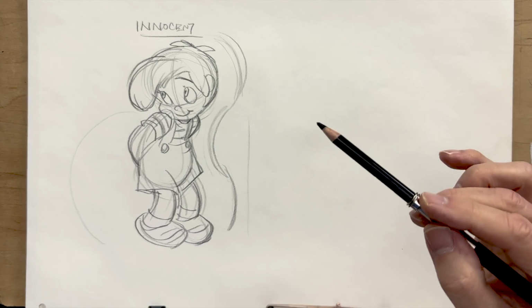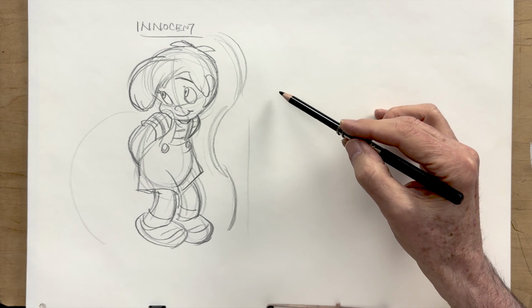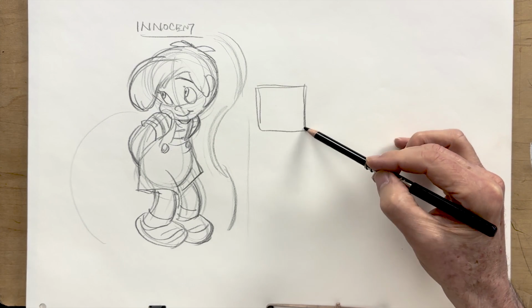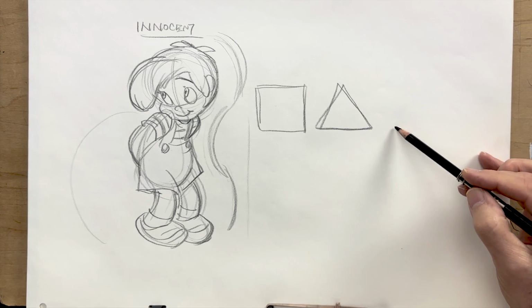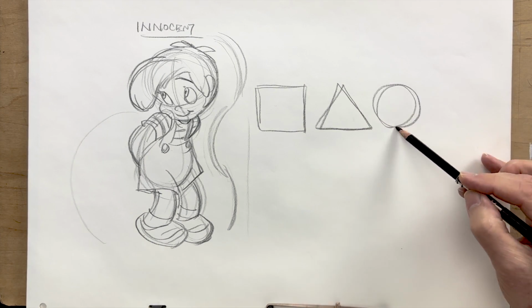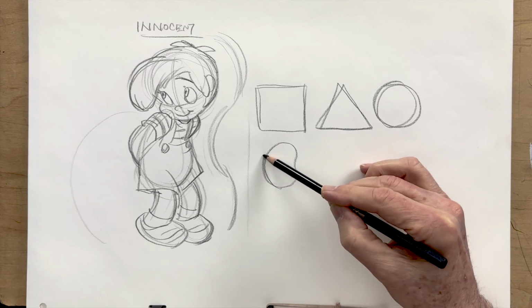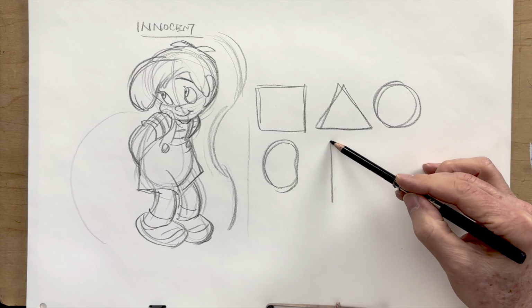So when you're designing a character, try to use any number of shapes. We can have a square shape that we can use. We have a triangle. We have a circle. We have a kidney bean. Use that a lot of times for the body. That's what we used here. We can use a rectangle.